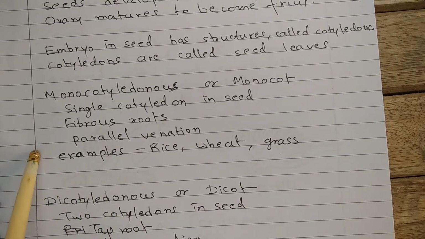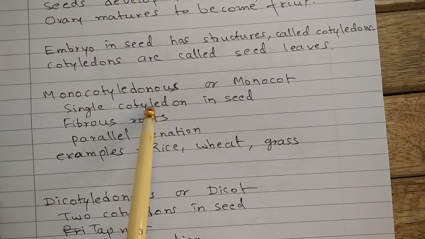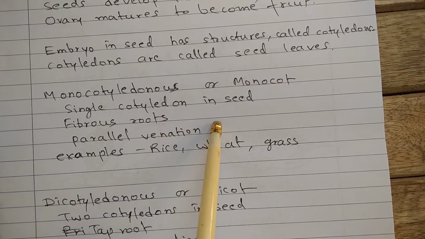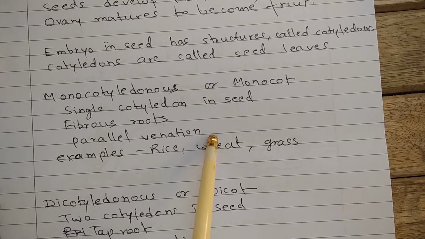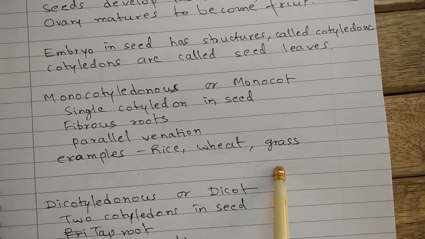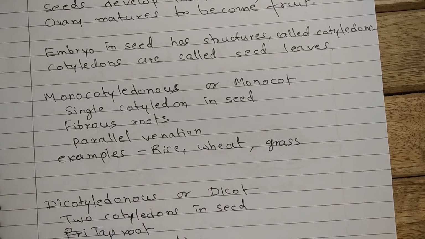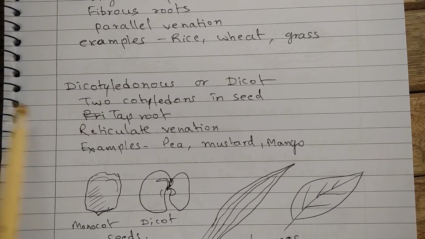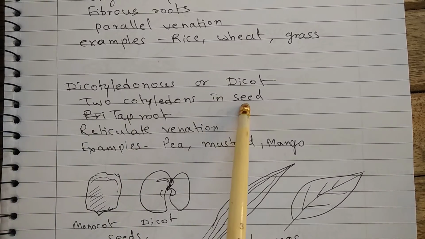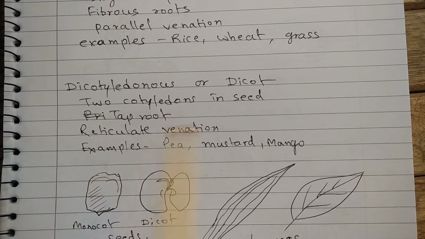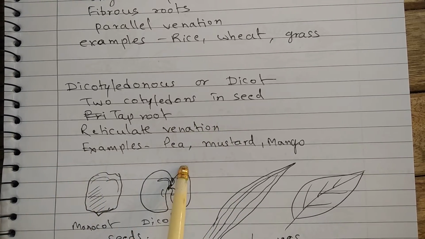In case of monocot, there is a single cotyledon in seed. Roots are fibrous roots and leaves have parallel venation. Examples are rice, wheat, grass, sugarcane, maize. In case of dicotyledon, there are two cotyledons in seed. Taproot system is present and leaves have reticulate venation. Examples are pea, mustard, mango.